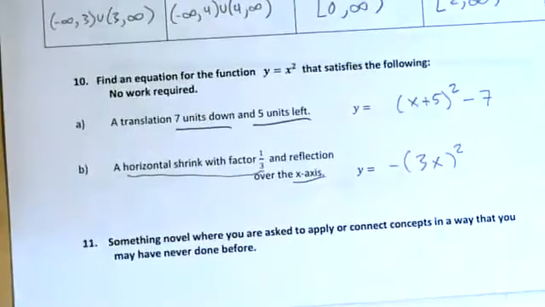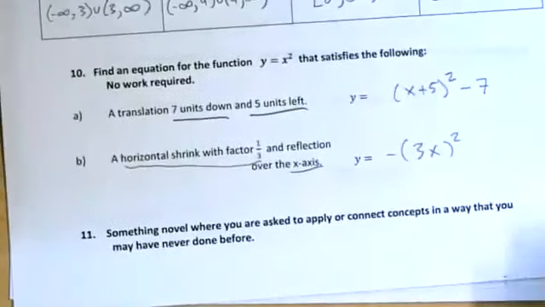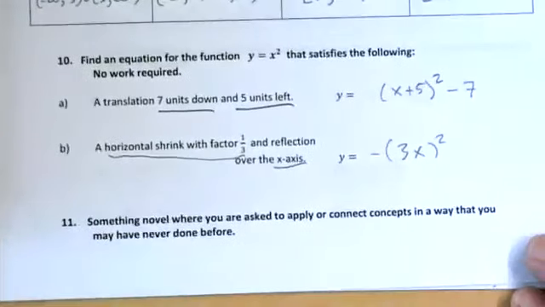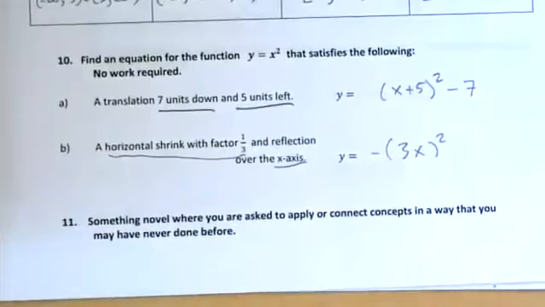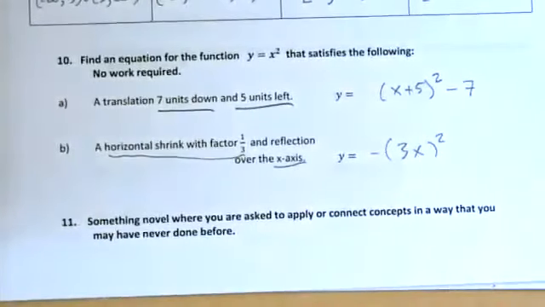All right, and then you'll have one more, number 11, something novel, where you are asked to apply or connect concepts in a way that you may never have done before. I don't know, I'm not an English teacher. Just when you get to number 11, if you've got time, just get something down on there that shows me you understand at least one of the concepts being discussed there. And I can get you some points. It's not worth a whole lot of points.